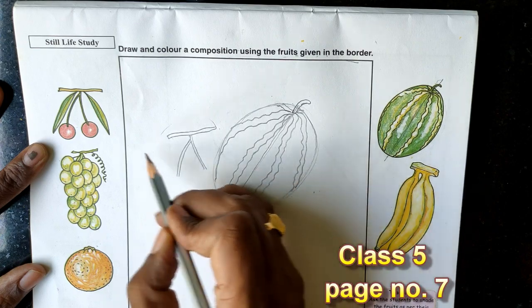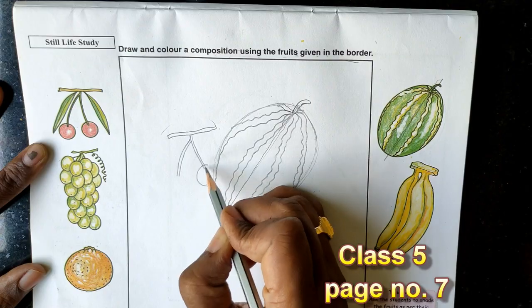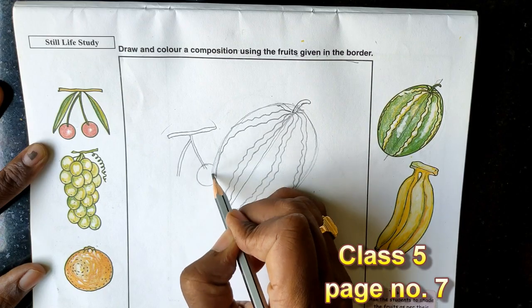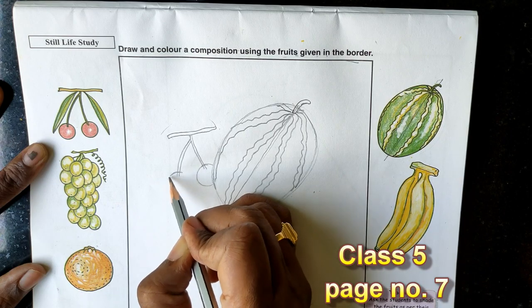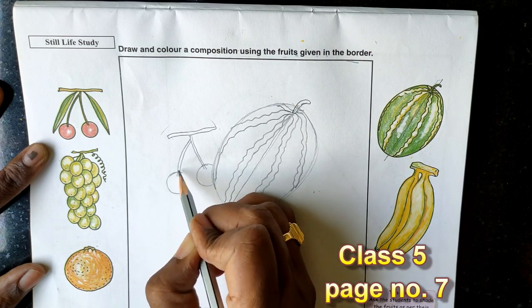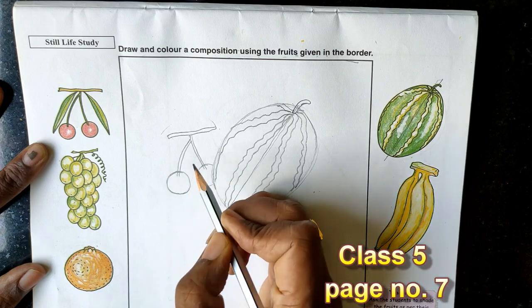So take two stems and just draw one simple circle. See the cherry I am drawing, that is overlapped by the watermelon. Because of that you're not able to see the complete cherry there. So you should follow that overlapping technique here.